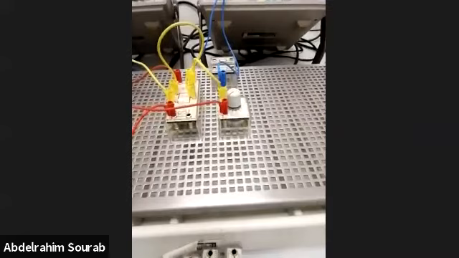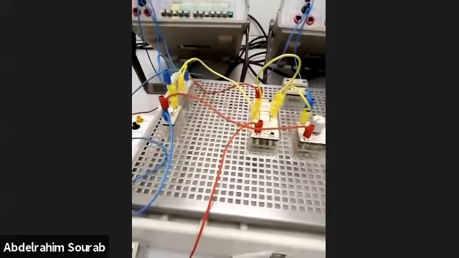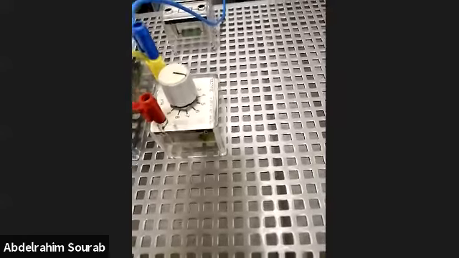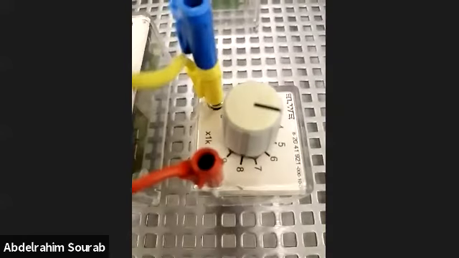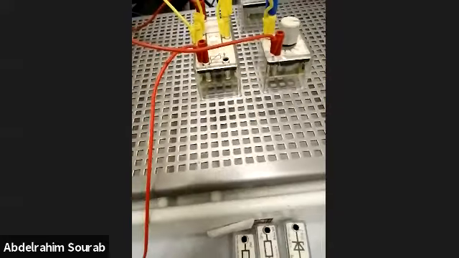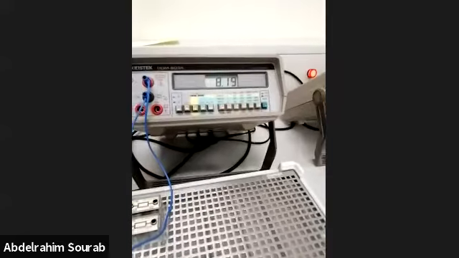Okay, now let's adjust the values of R load according to the table. Here is 5 kilo ohm. Then we can see that the voltage is stabilized.